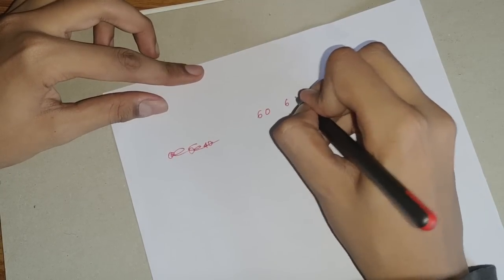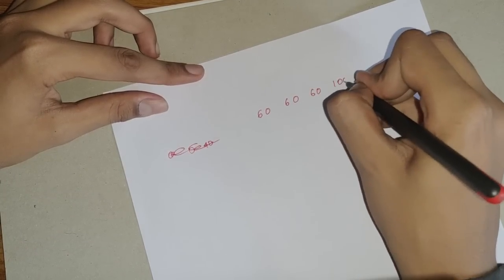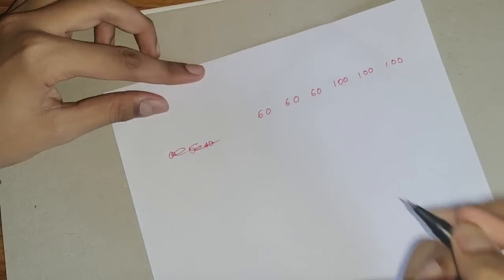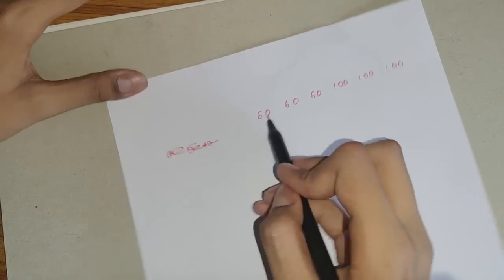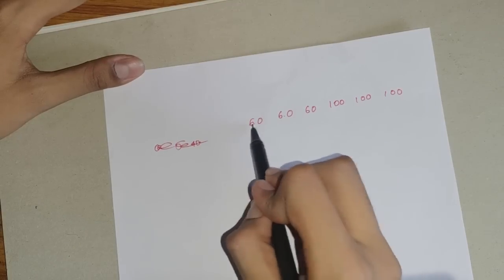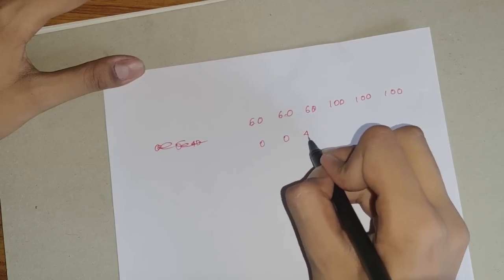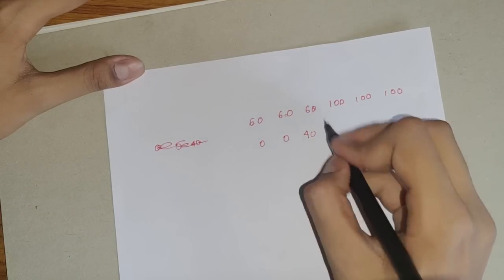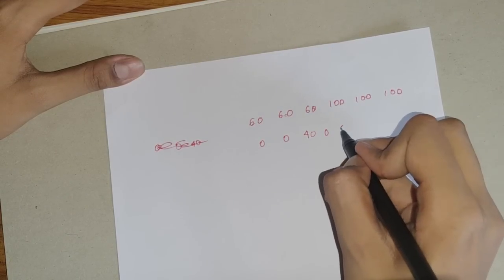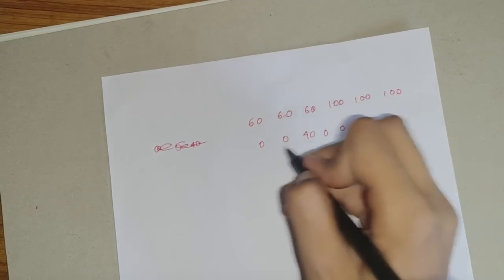Okay, so this was the question: 60, 60, 60, 100, 100, 100. Let's take the first order derivative. First order derivative will be very simple. You just take the difference: 60 minus 60 is 0, 60 minus 60 is 0, 100 minus 60 is 40, then 100 minus 100 is 0, then again 100 minus 100 is 0. So this is the first order derivative, guys.